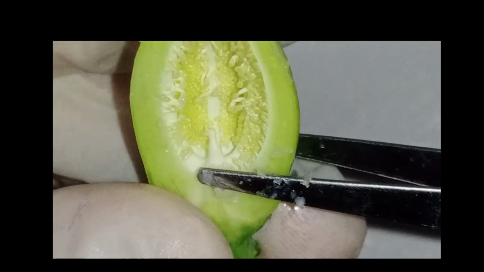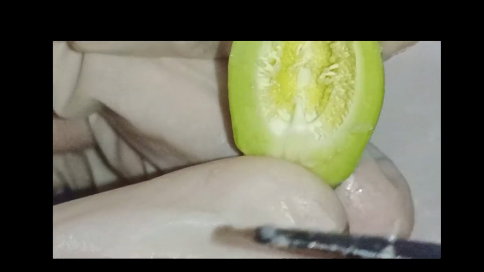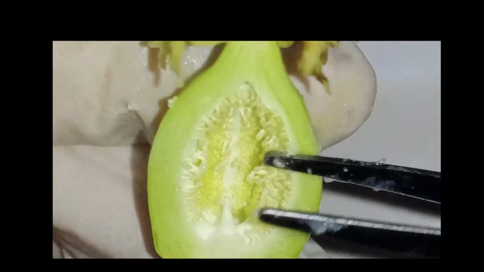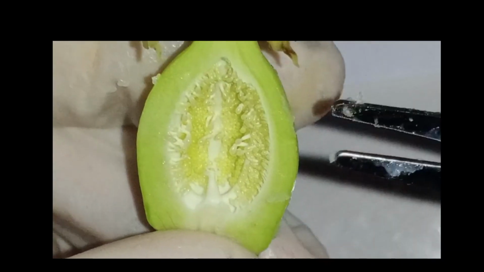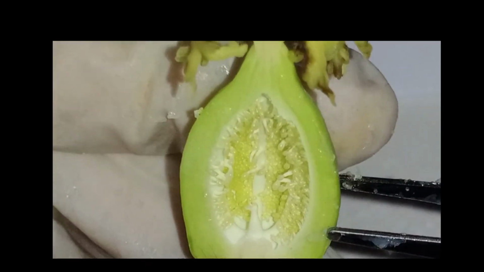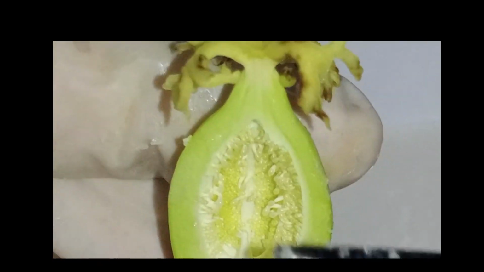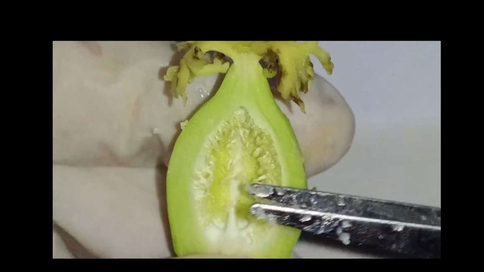After fertilization occurs between the sperm and the egg cell, the sperm will also fertilize the polar nuclei at the center of the ovule.